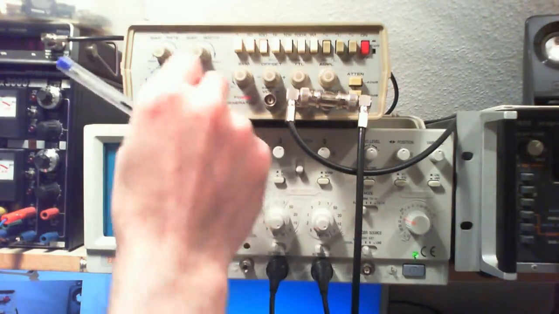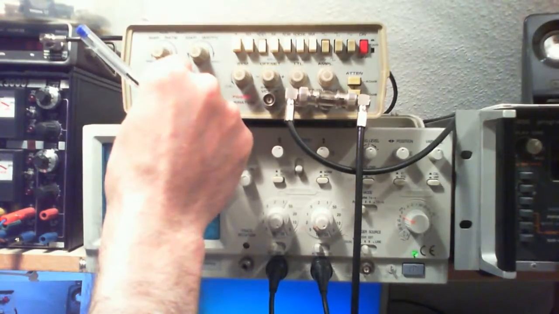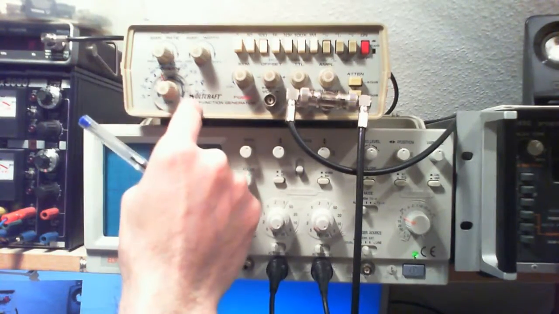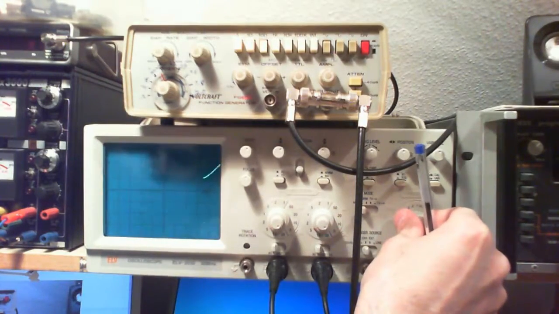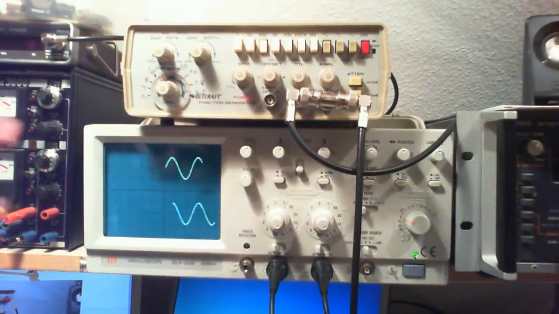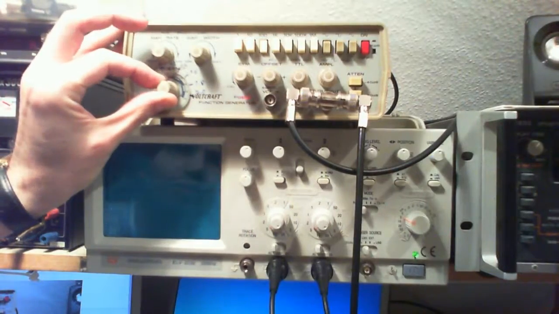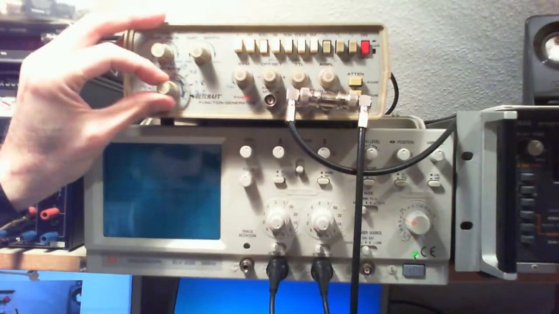Okay. Now, this is about 100 hertz. Not much change. About 1.2 times 100 is equal to 120 hertz.